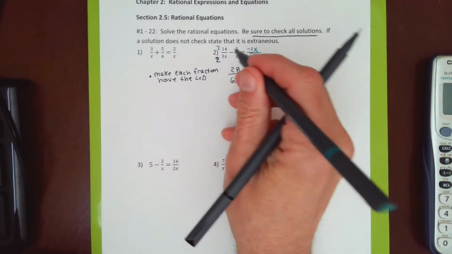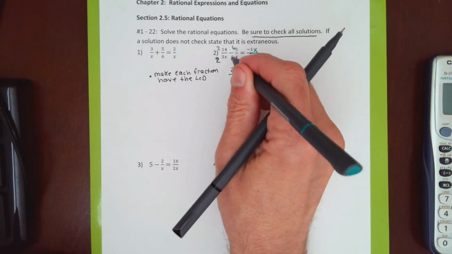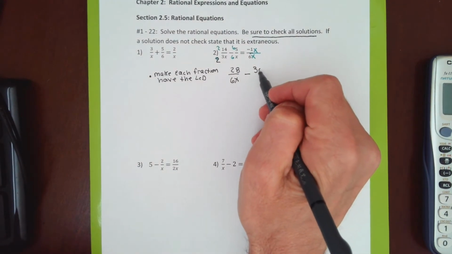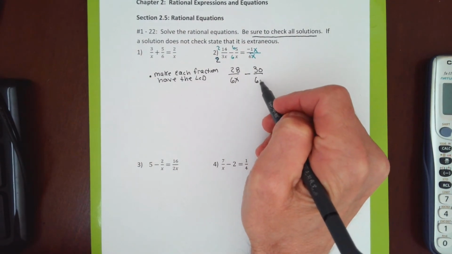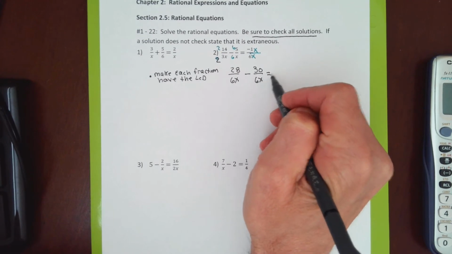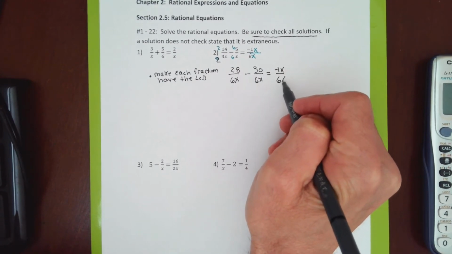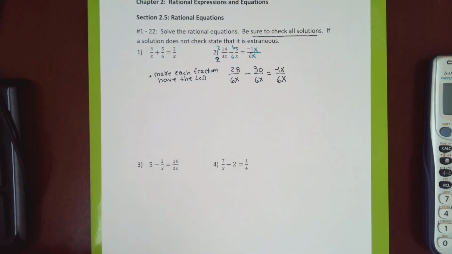After the minus sign, I'm going to multiply the fraction by 6 over 6. That's going to give me 30 over 6x in the denominator. And to the right of the equal sign, that negative 1x over 6x already has the common denominator.